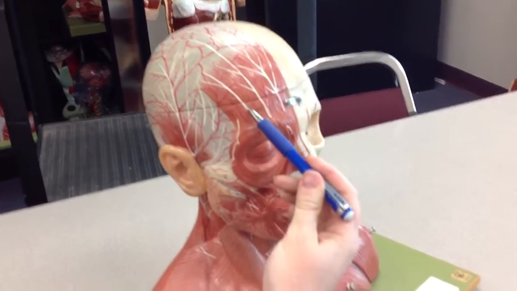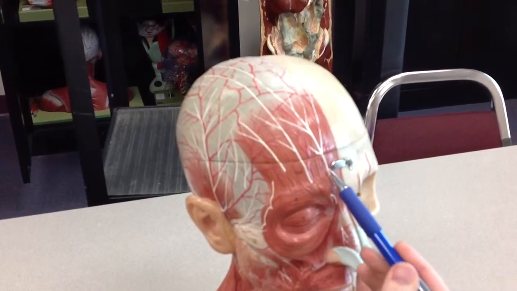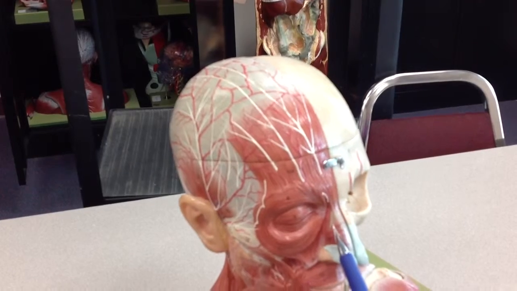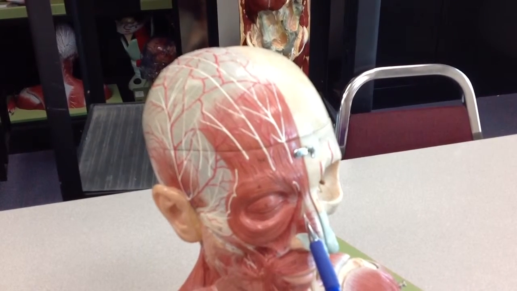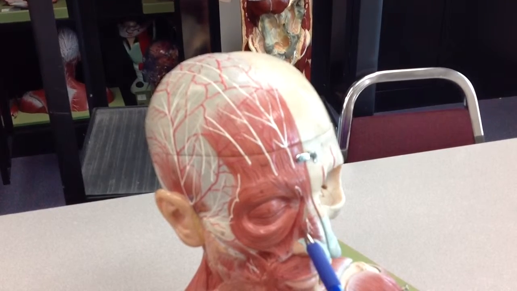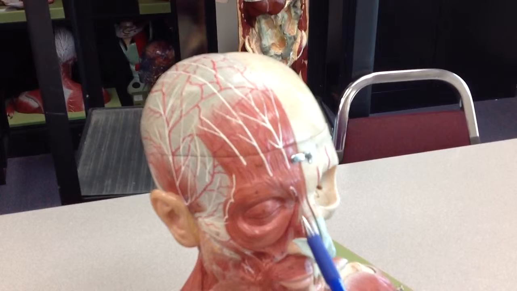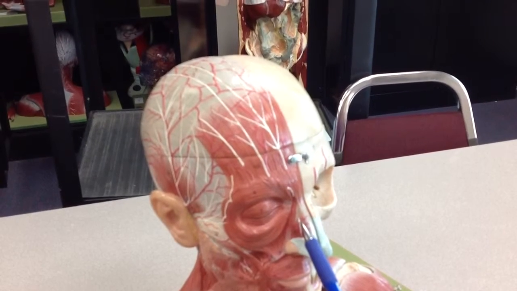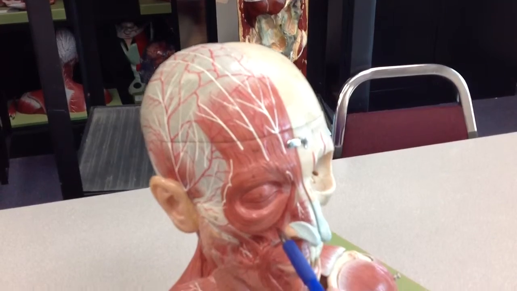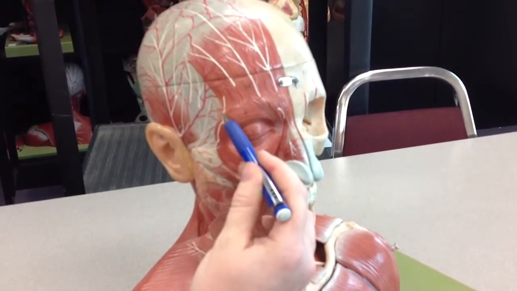This is the lacrimal branch of the ophthalmic. This is the supraorbital. This is the supratrochlear. This is the infratrochlear. This is the external nasal branch of the anterior ethmoidal. Those are all branches of ophthalmic: lacrimal, supraorbital, supratrochlear, infratrochlear, external nasal branch of the anterior ethmoidal. Then the maxillary is going to pick up with infraorbital, zygomaticofacial, zygomaticotemporal.